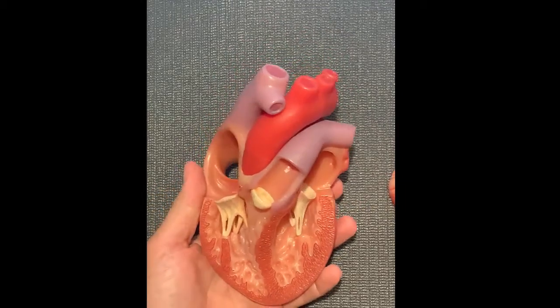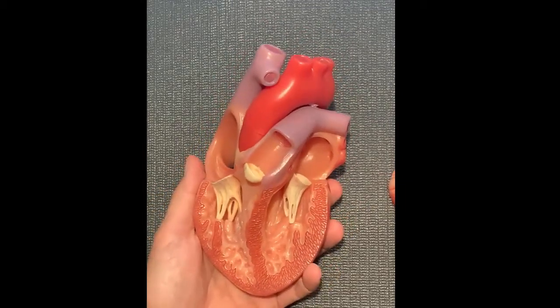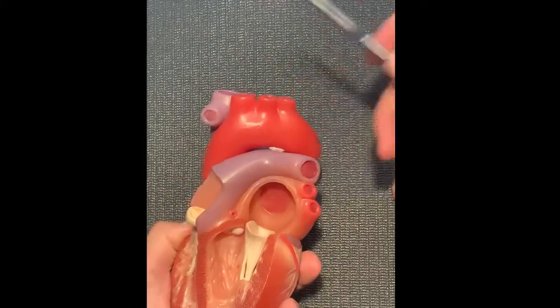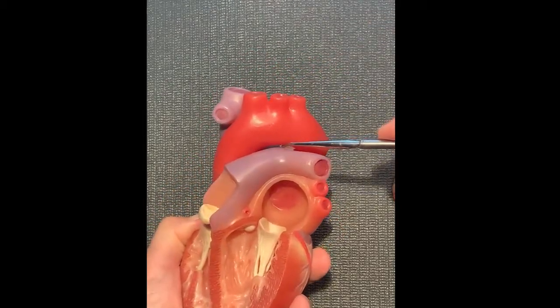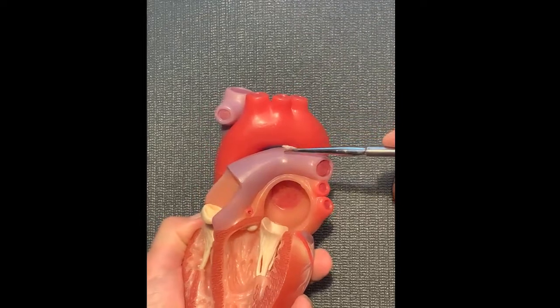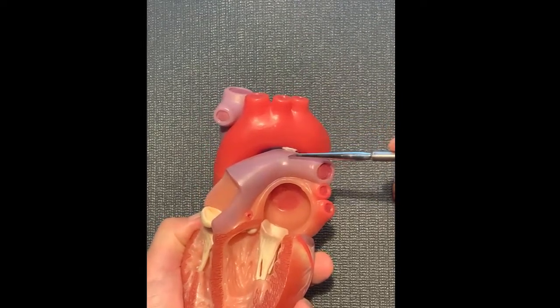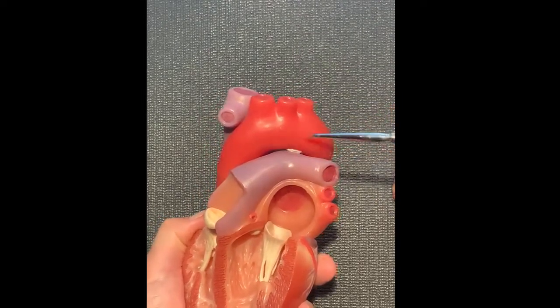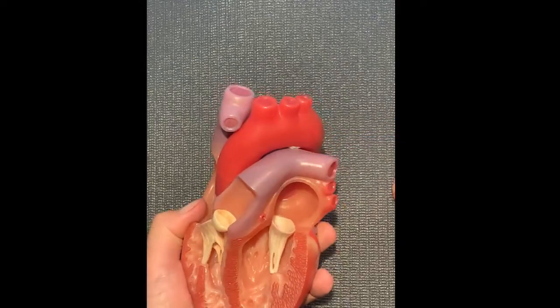The next structure to identify is the ligamentum arteriosum. The ligamentum arteriosum, we can see here, is a ligament that connects the pulmonary trunk and the aortic arch.